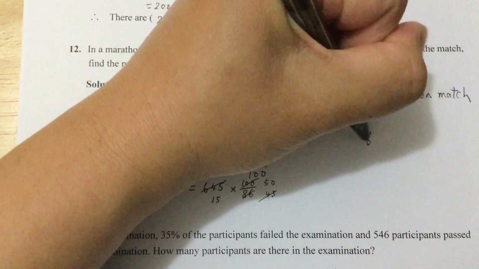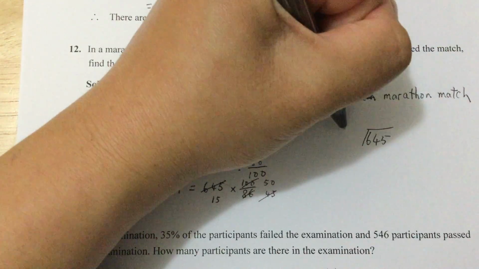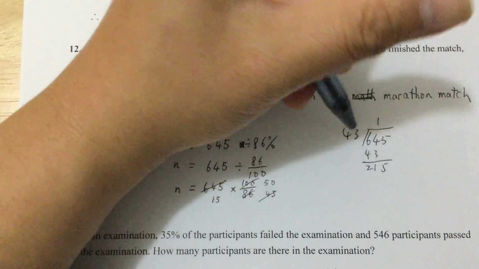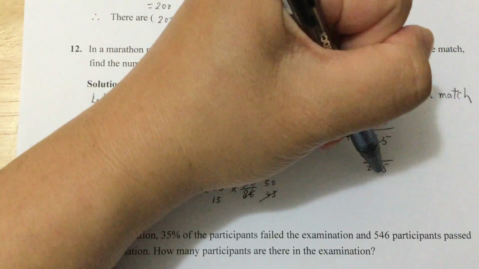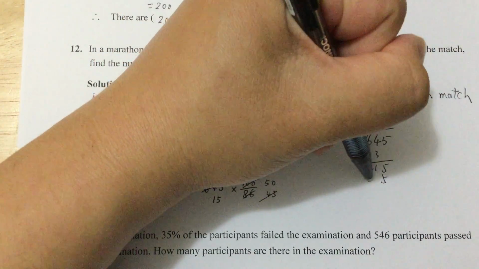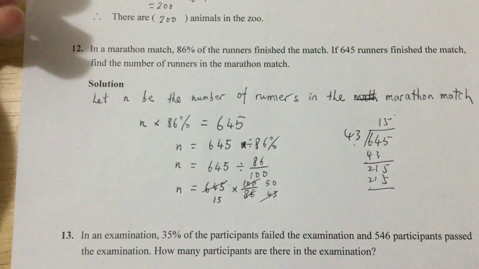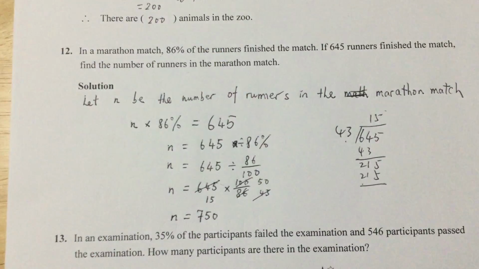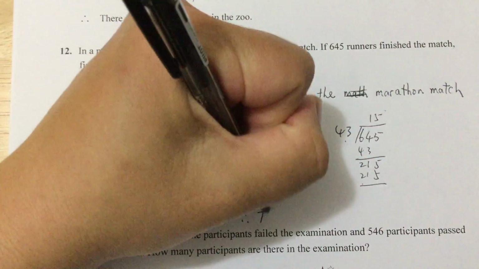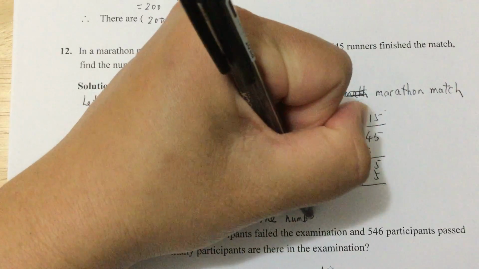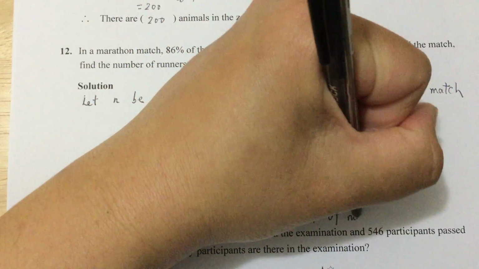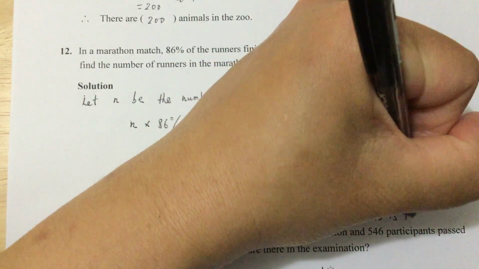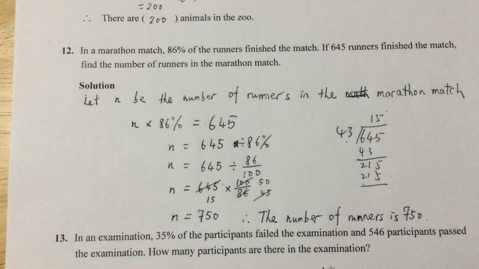Okay, we can do it here. 645 over 43. You have 143, 215, and then you will times 5. 3 times 5 is 15. And then 4 times 1 is 20. Okay, luckily, we do the cancellation. This is 15, and n equals 15 times 50. So this is 750. So the answer is that you can say the number of runners is 750. Okay, so we finish these questions.